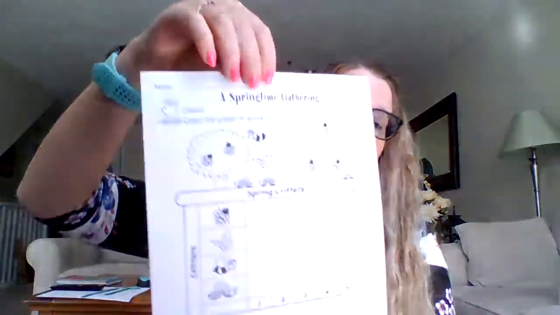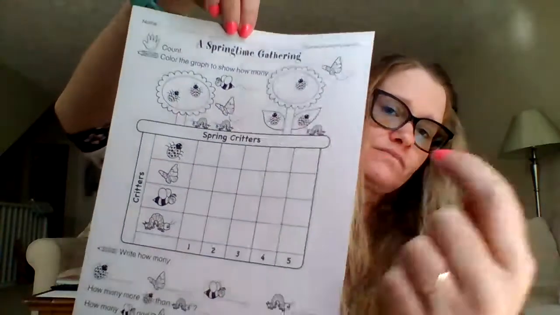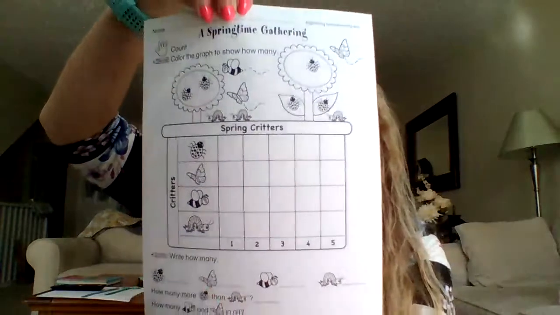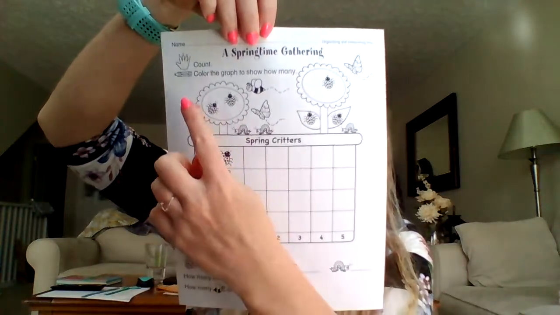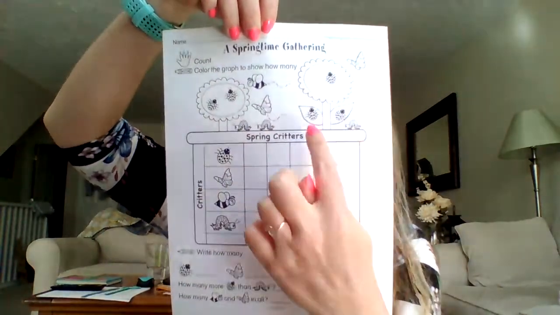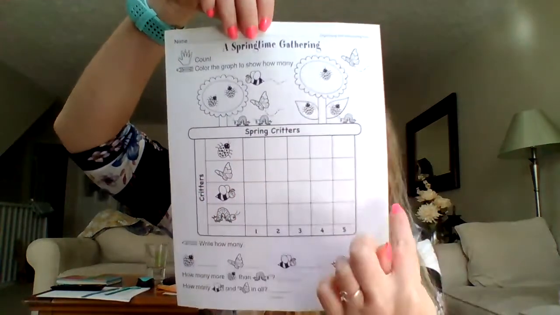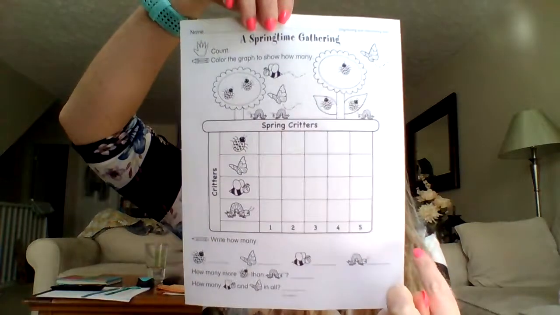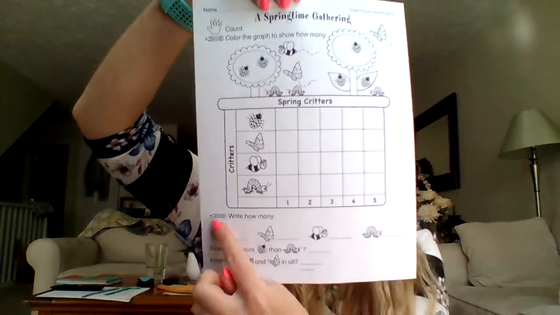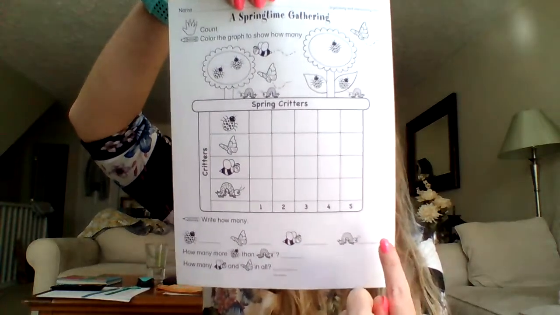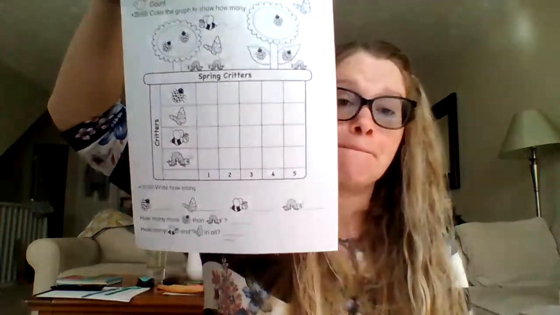All right? Then you have a spring graph. We've got some insects up here, some different bugs. So your job is to find ladybugs first. So let's say 1, 2, 3, 4, 5 ladybugs. So I would color 5 boxes. Count the butterflies, the bumblebees, and the caterpillars. Down here, you write how many ladybugs, how many butterflies, how many bumblebees, and how many caterpillars, how many more.